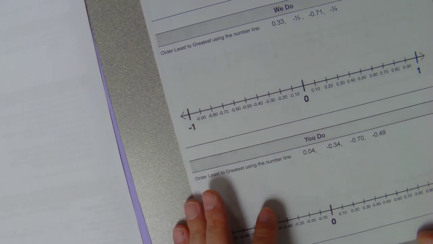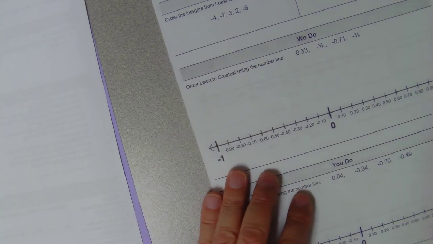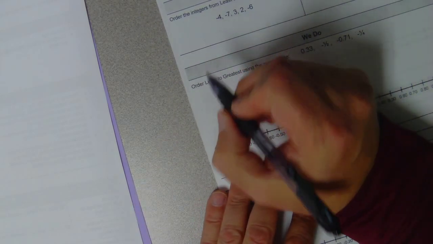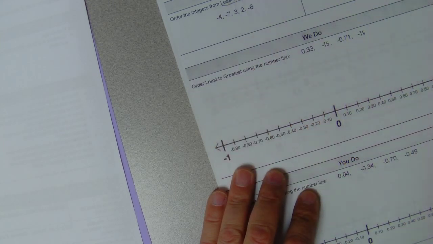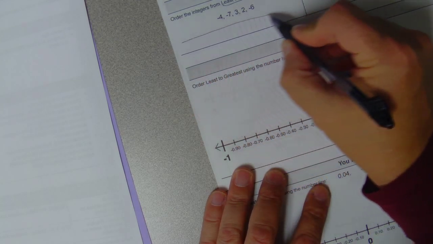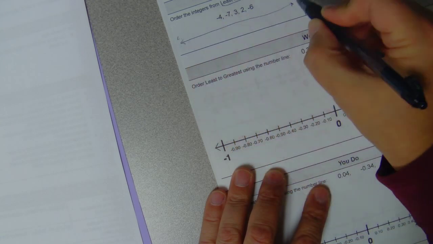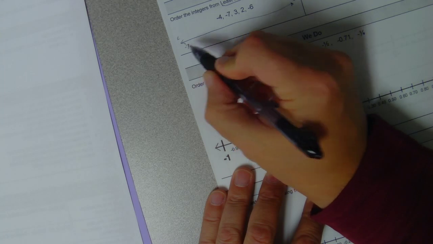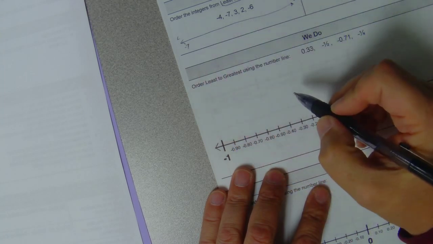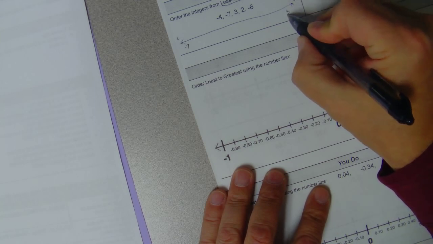So let's go ahead and get started with the reteach. The reteach is such that we are doing least to greatest. Remember, underscore. And let's go ahead and build our timeline. We're going to do least, greatest. And we're going to go from, say, like -7 to, let's go up to 3.